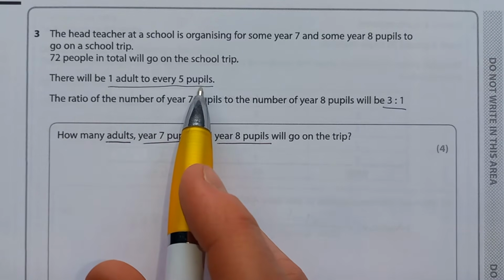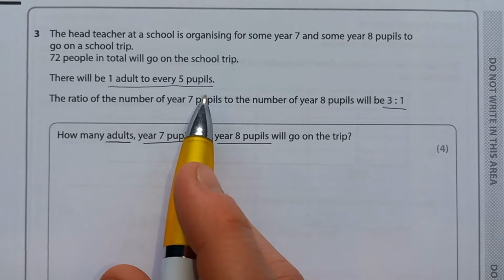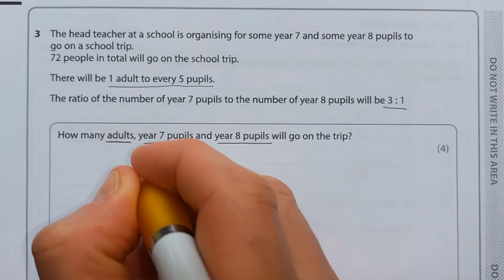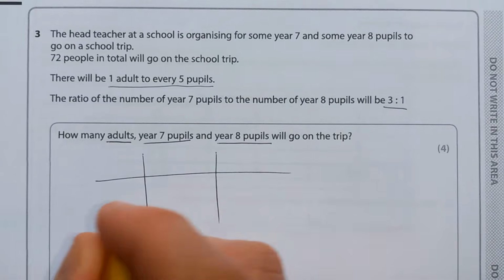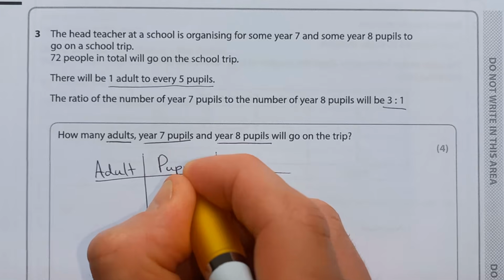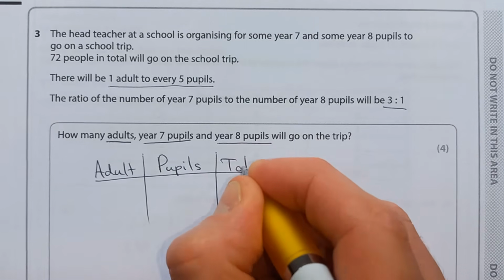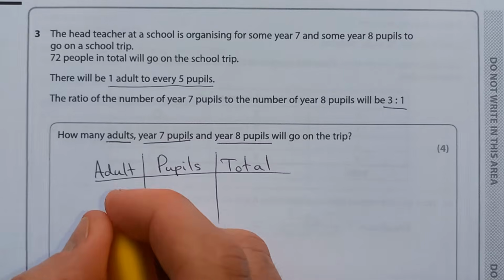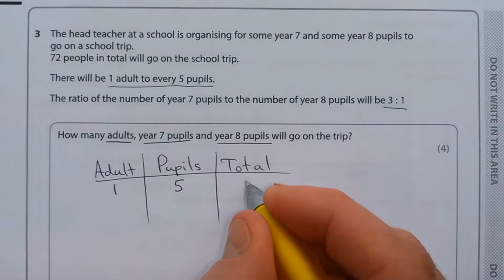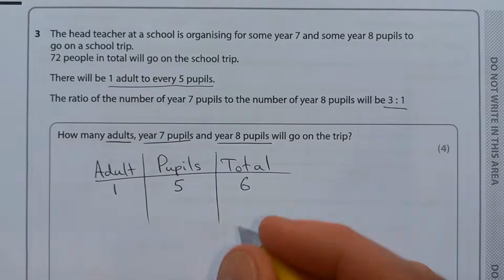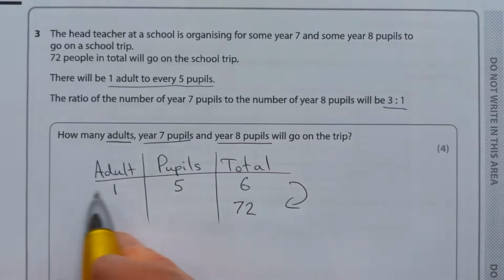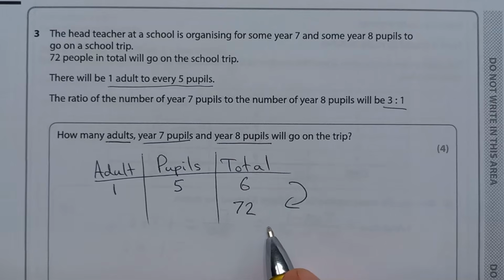So with this one, we don't care how many Year 7 and how many Year 8 pupils we've got. We just care about the total. So if we think about this, and I like to draw my little table for a ratio question. So we've got adults, we've got pupils, and so we're going to have a total. So every 1 adult, we've got 5 pupils. So if we just had 1 adult and 5 pupils, we would have a total of 6. But we're told actually we've got a total of 72. So how many lots of this ratio have we got in the 72?